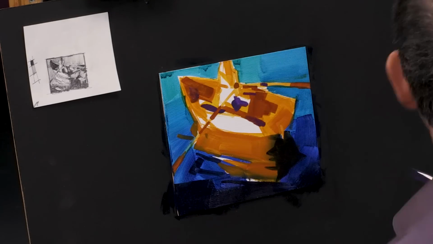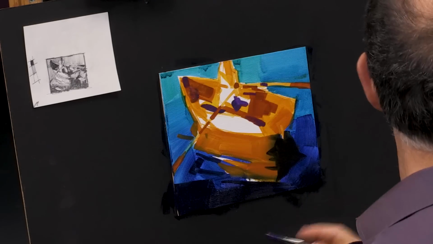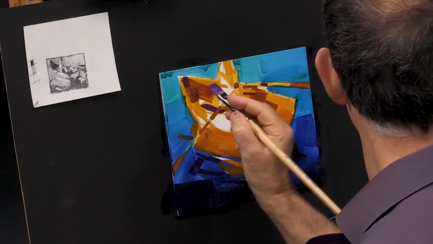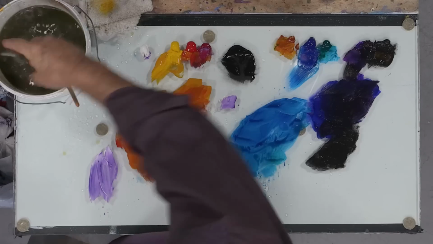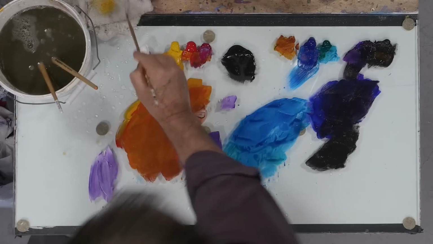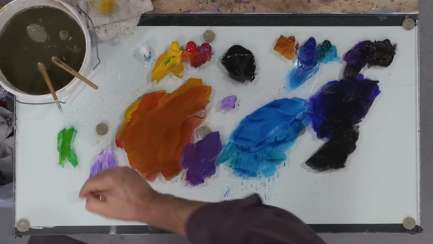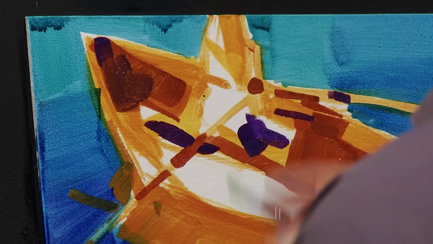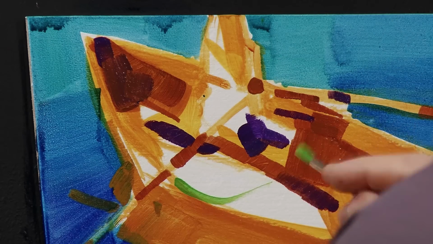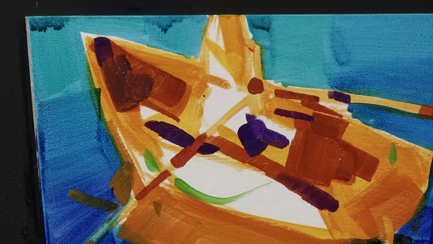So there's a bit of a gradation in there. I'm hoping this will... There it goes, okay. There. Let's just get some of that in. Smaller brush. I just like that little bit of high key color again, so I'm putting it in.